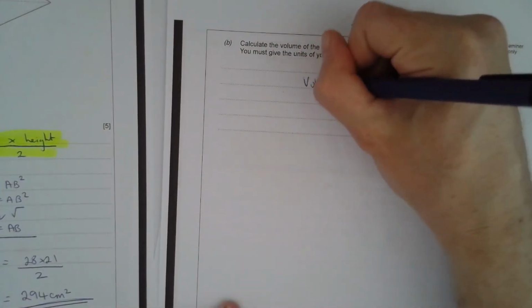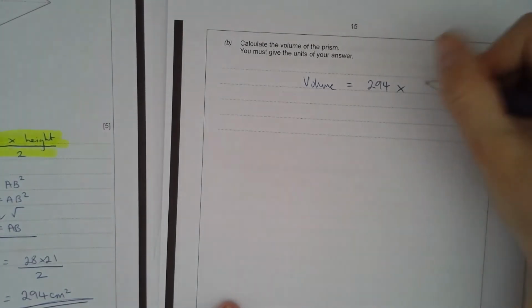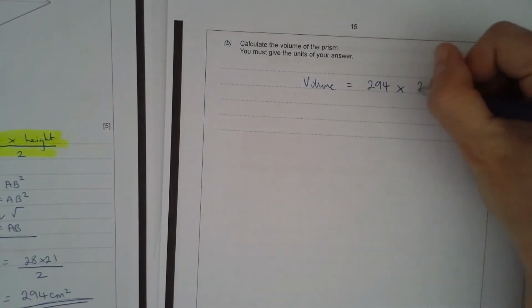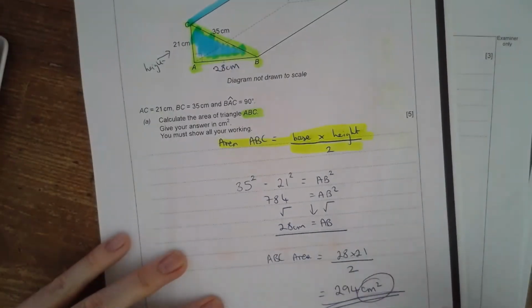Okay. So to work out the volume, I'm going to do the area, 294, times by the length. So it has to be in this consistent unit. So I'd use 200 because all of this was in centimeters. This was in centimeters squared. So I have to use centimeters there.